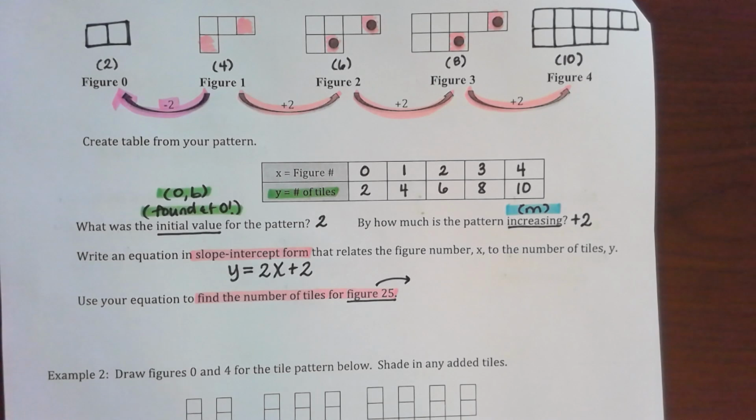What two things do you have in your table? X and Y. What does X represent? Because we're learning how to do what? Read. So why are you looking at me when the paper's in front of you? How are you reading a paper when you're looking me in the face? So, what is X one more time? Figure number. Thank you. And what is Y? Number of tiles.